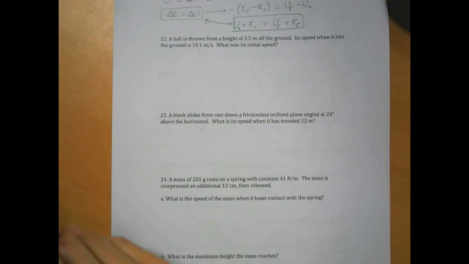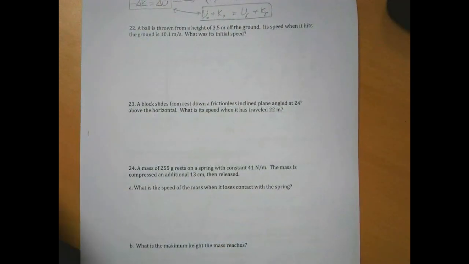So that's it for concept. The rest of what we have is just examples to work through, to see how it plays out in different scenarios. So 22: a ball is thrown from a height of 3.5 meters off the ground. Speed when it hits the ground is 10.1 meters per second. What was its initial speed?